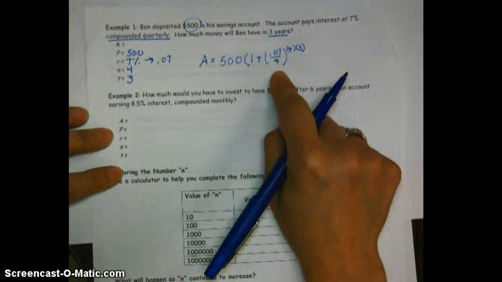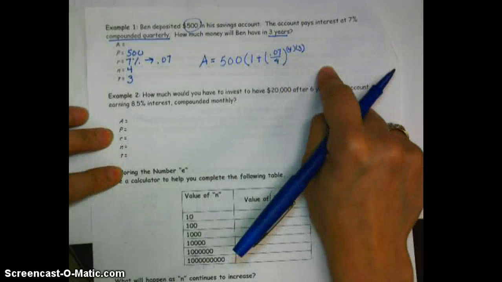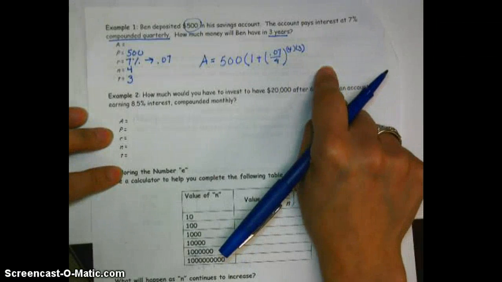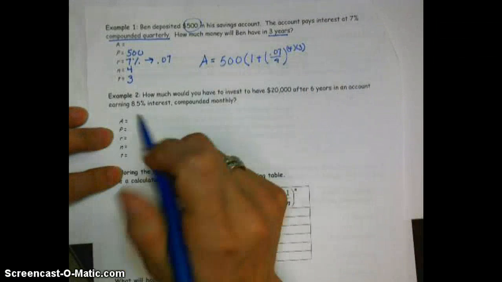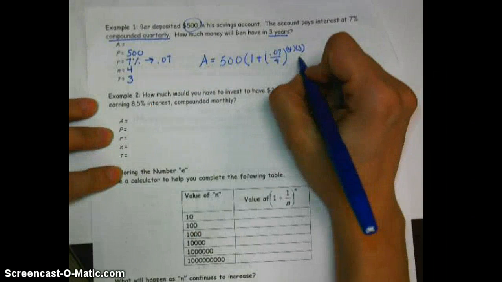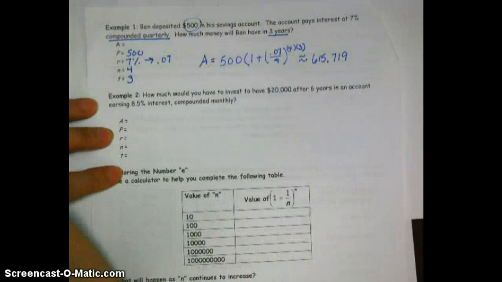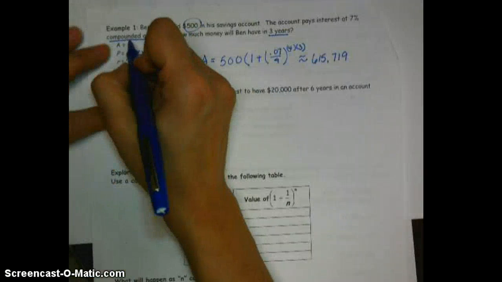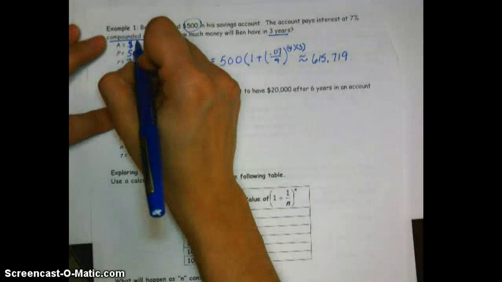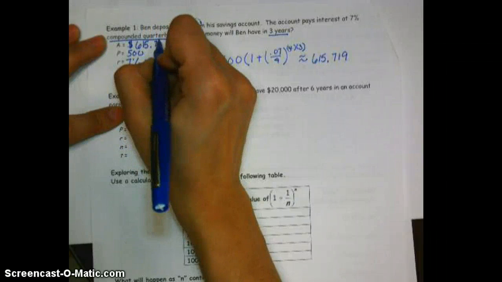Make sure that when you're using the calculator that you're using parentheses just like I've written them. Okay, so when you put that in the calculator, we're going to get back that the amount is around 615.719, and then we have to round appropriately for dollars. So after 3 years, he's going to have $615.72.